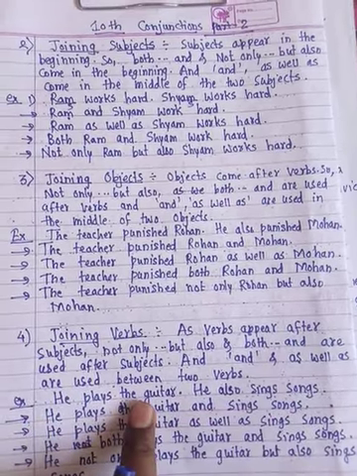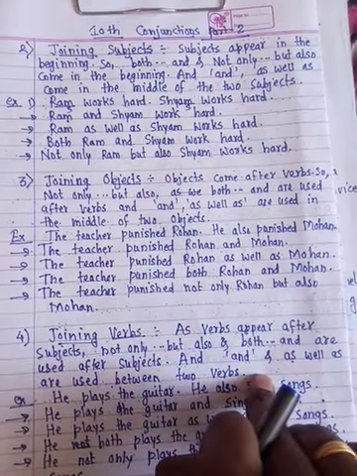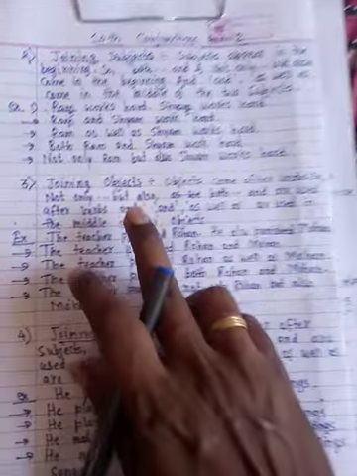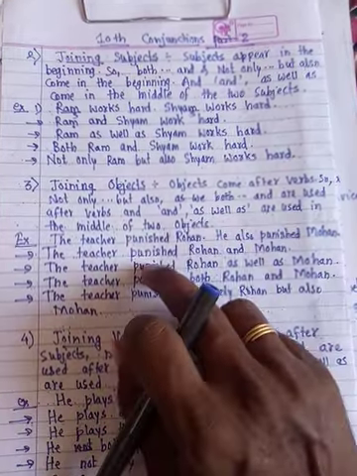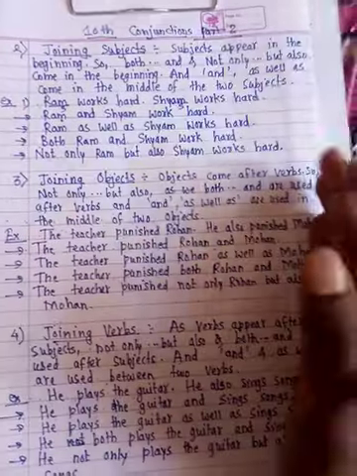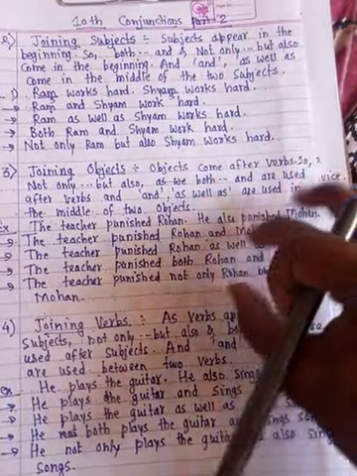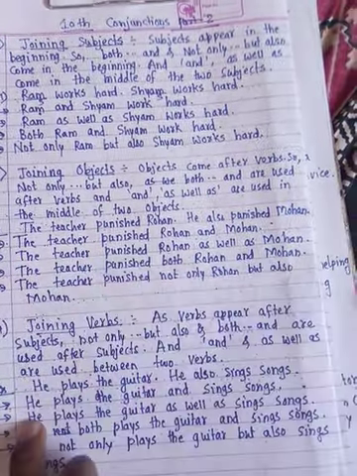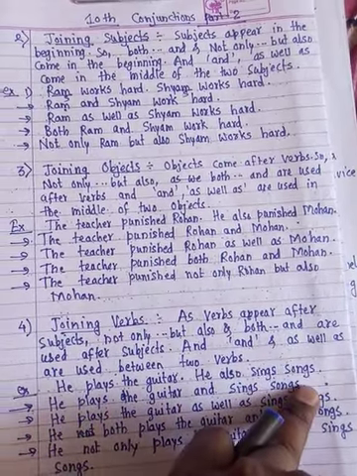If objects are same, like he plays the guitar, he plays the violin, then that will come in the earlier method because only objects are different. He plays the guitar, he plays the violin, means the guitar, the violin, objects. So that method will be used for that. But for verbs there will be two different objects, only subject will be common.